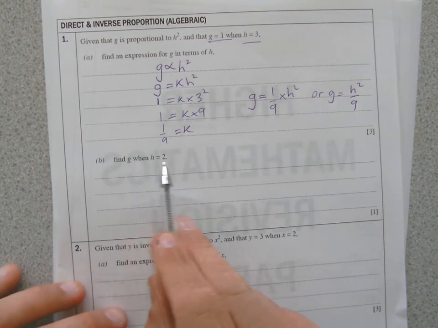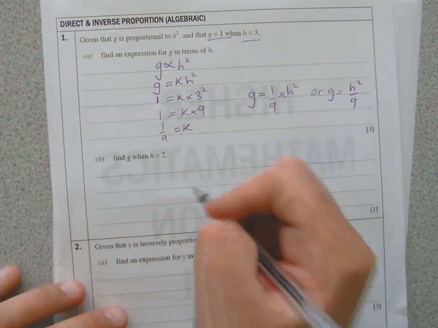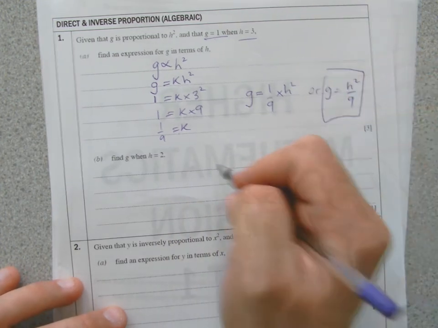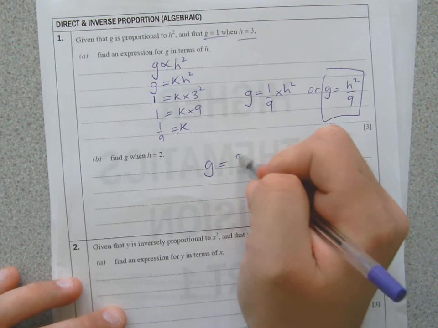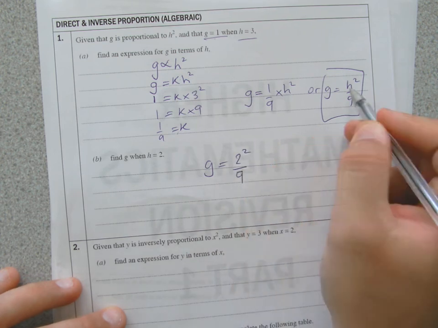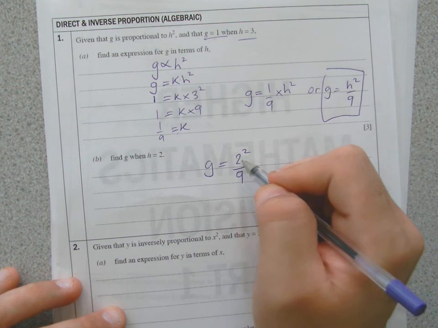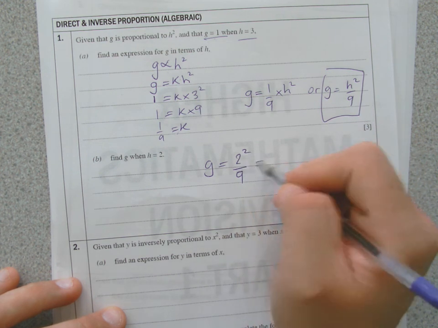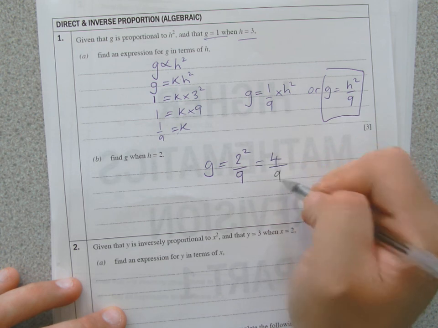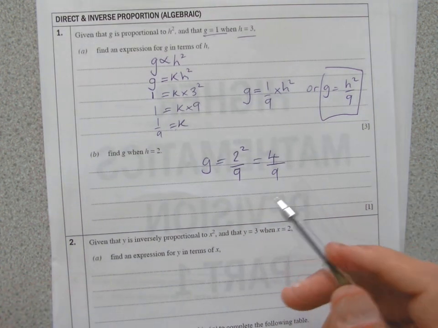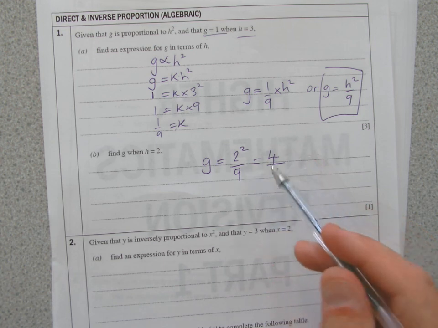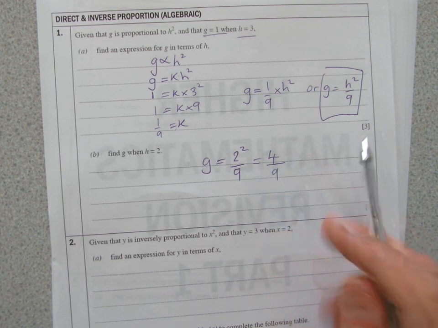So then it says find g when h is equal to 2, okay? So when h is equal to 2, you've got to plug it in here, right? So you use this: h is equal to 2, so g will equal 2 squared over 9, because it's h squared over 9. So 2 squared will be 4 over 9, and that's your answer, okay? You can leave it like that, 4/9. You don't have to write it as a decimal. If it comes like that, you can leave it. There's your answer as a fraction.